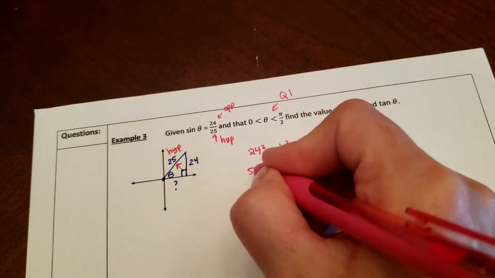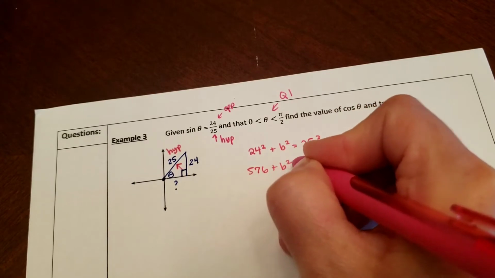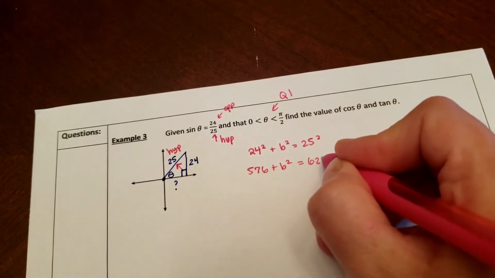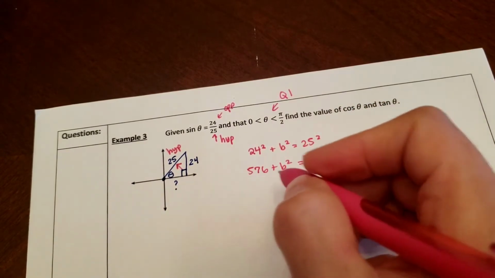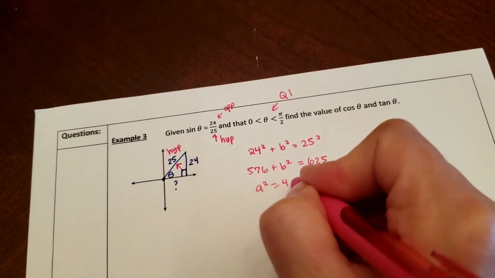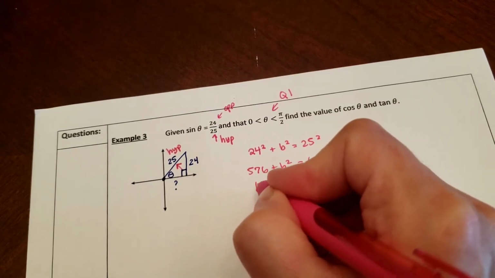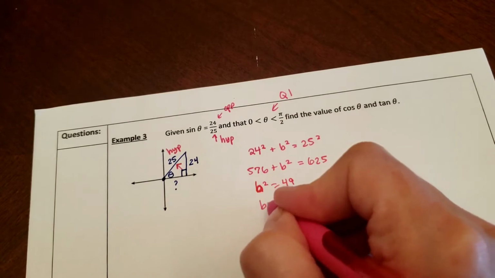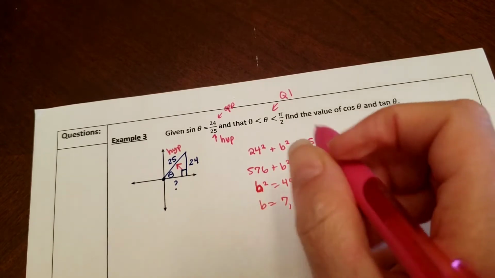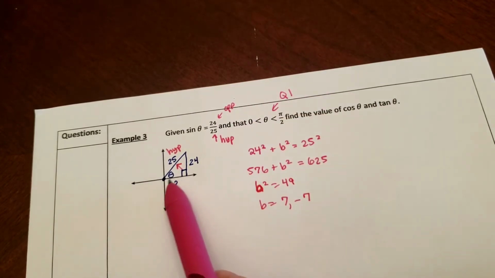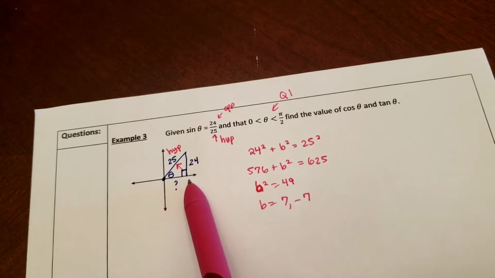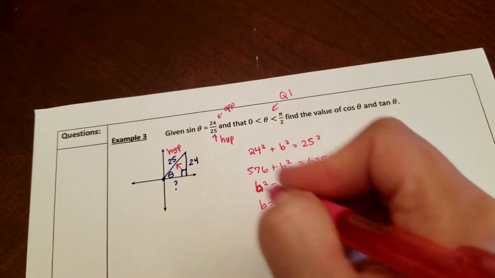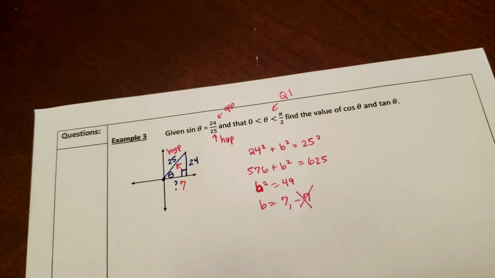Let's see, 24 squared, 576, plus b squared equals 625. Subtract 576 from both sides. You get 49. Whoops, that's supposed to be a b squared. So b can be 7 or negative 7. So again, if it's this distance here, which is going to the right on x, we know it's not the negative direction, it's positive. So this is going to give us a 7.